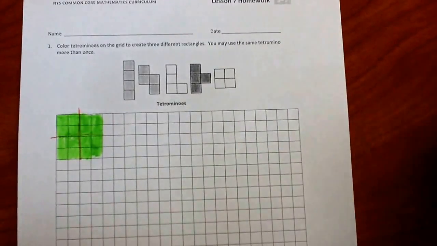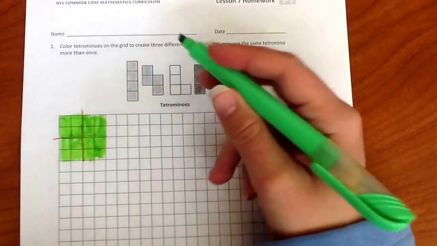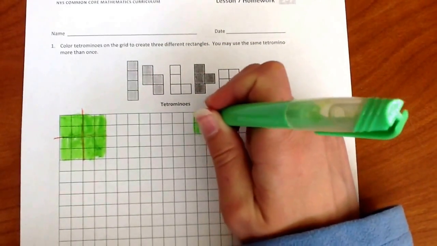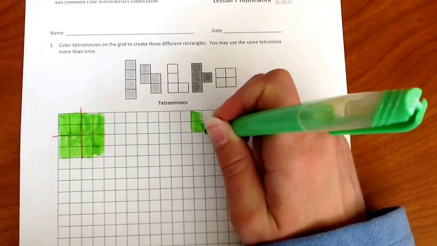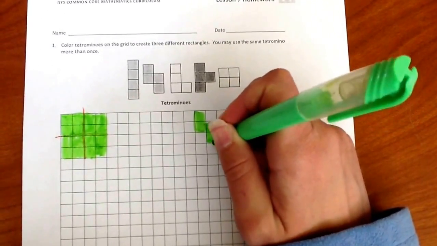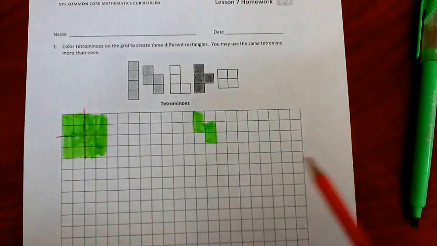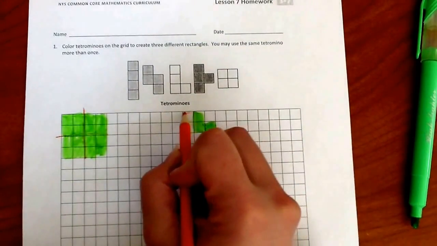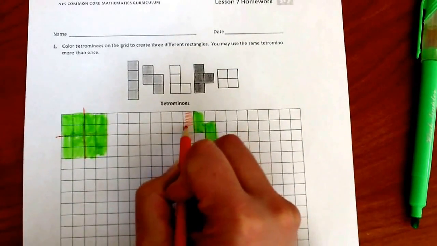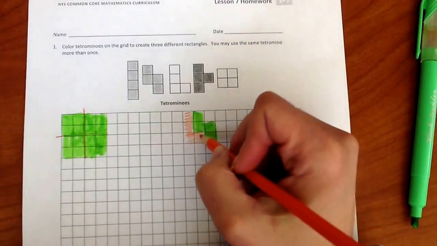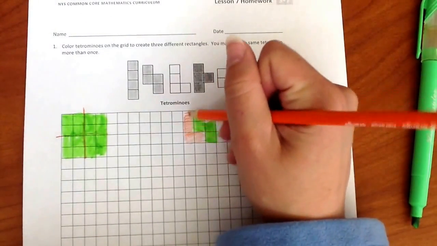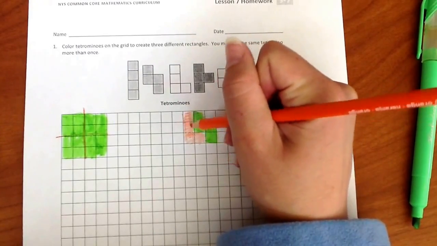I want to show you how these can intermix too. Do you recognize this shape? It comes down here, goes over two, and then down just like that. Now these have to interlock, because for it to be a rectangle there can be no space. So do you see my different size rectangles? I'm sorry, not rectangles, tetrominoes. They all fit in here.